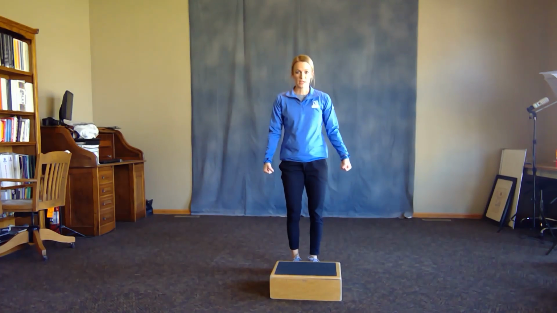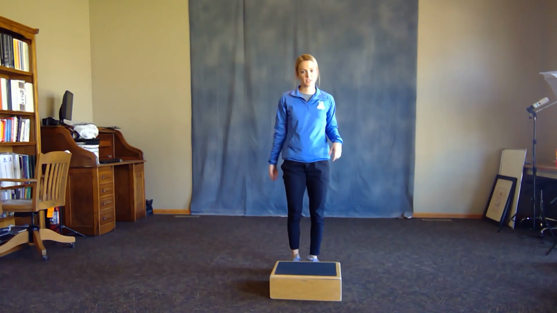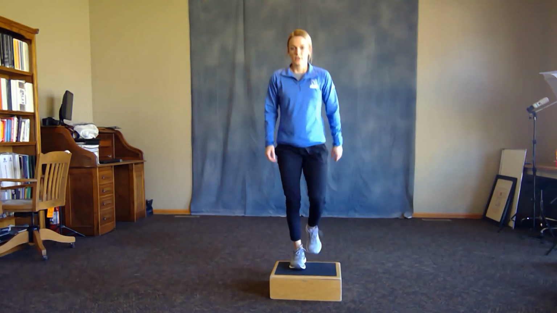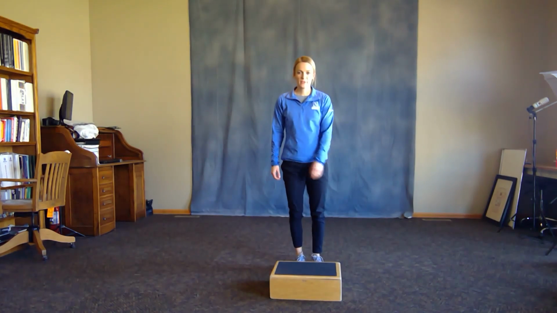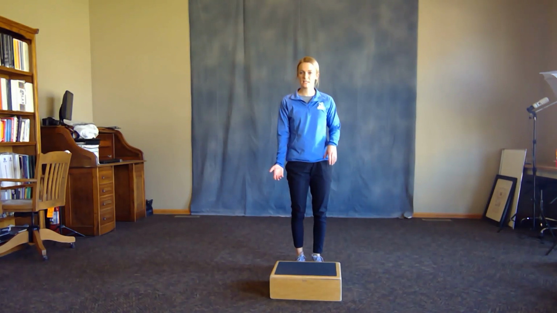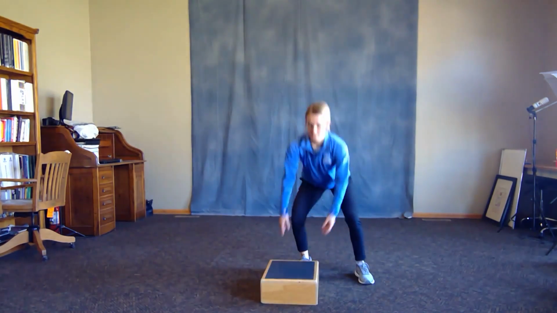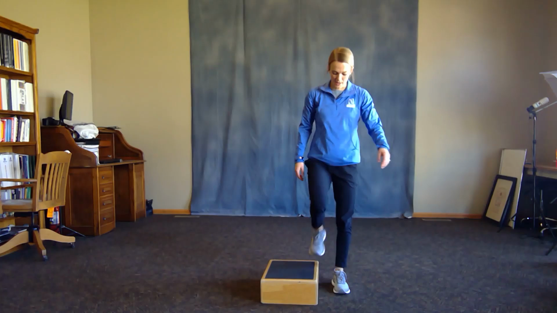So you can hold weight here, hold weight on your back, or just start with a step. So stepping up, tap, back down. You can alternate, go back and forth with your feet. Obviously, if this is easy, increase the height of the step.